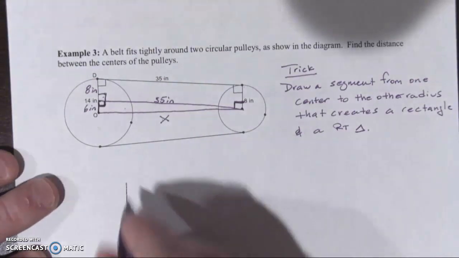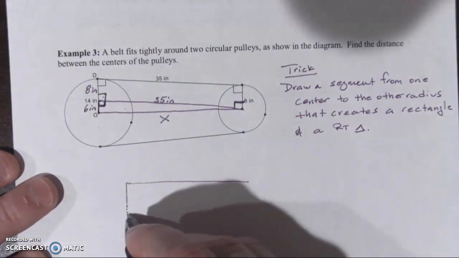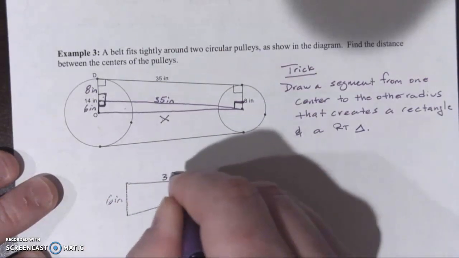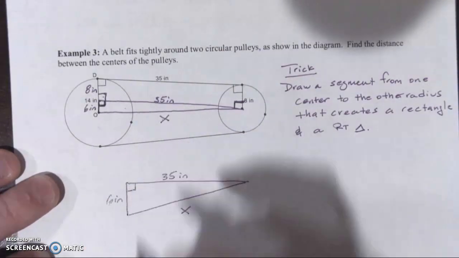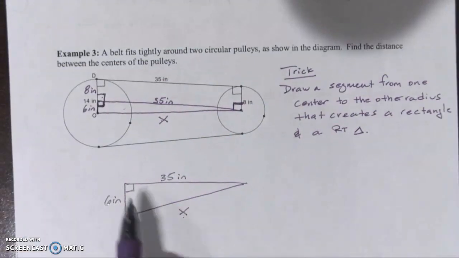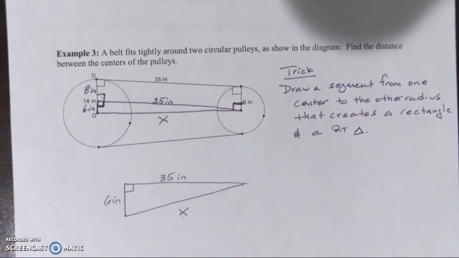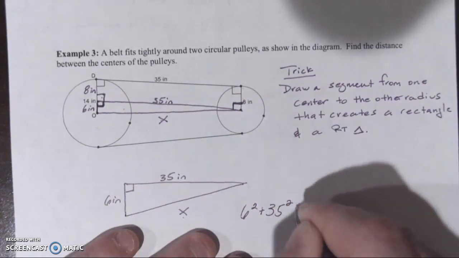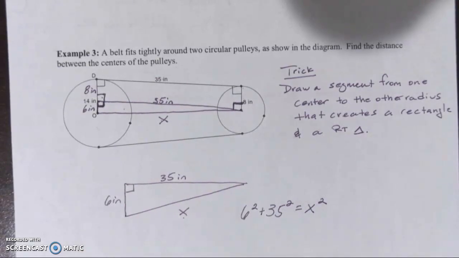What we have here is a right triangle where we have the two legs and we're looking for the hypotenuse. I just pulled this right triangle out of our diagram. If we have two of the three sides, we can use the Pythagorean Theorem.